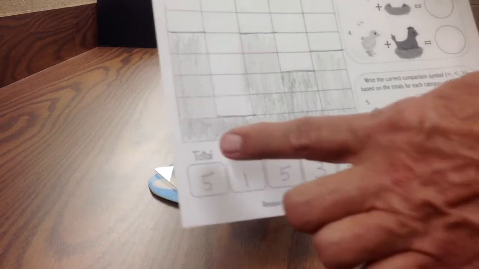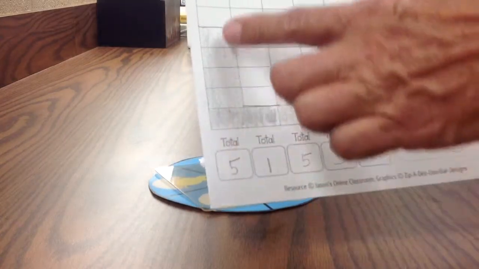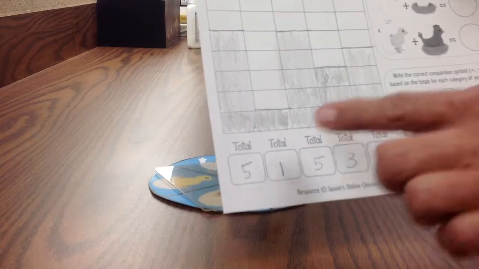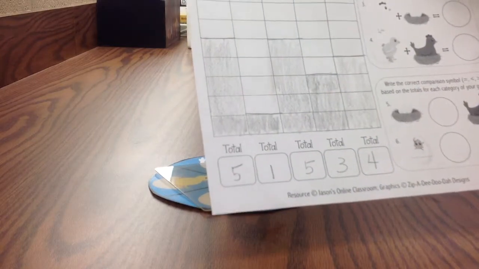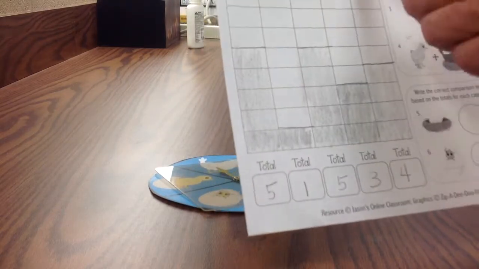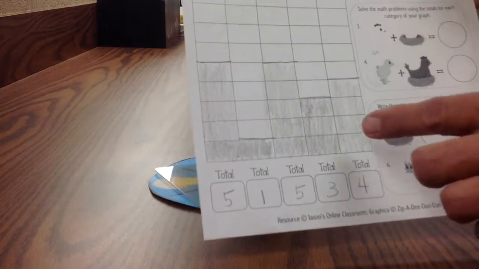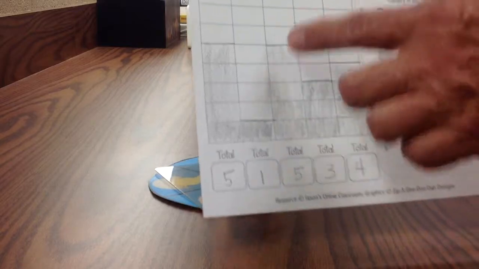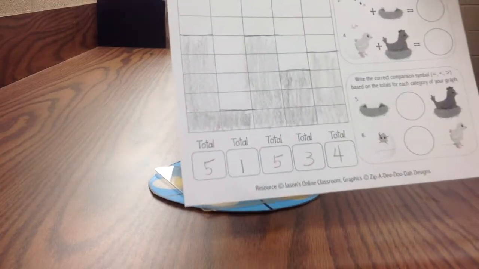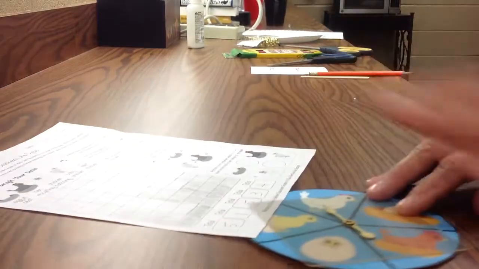So let's teach them to start graphing from the bottom to the top rather than the other way around. And you have 10 boxes here. So I said, why don't you do 10 spins, which should give you enough data to put in a bar graph.